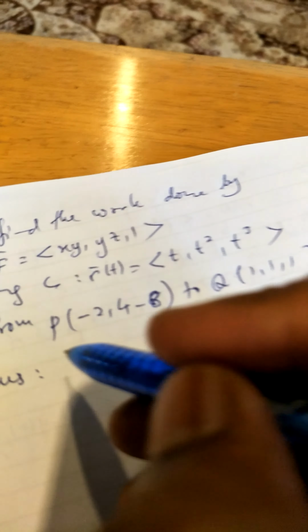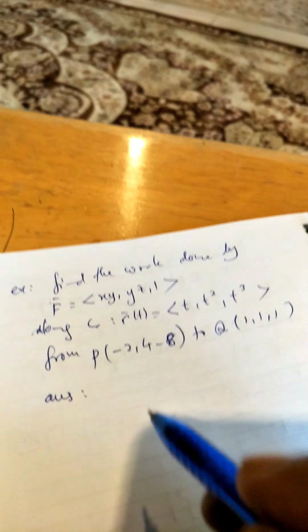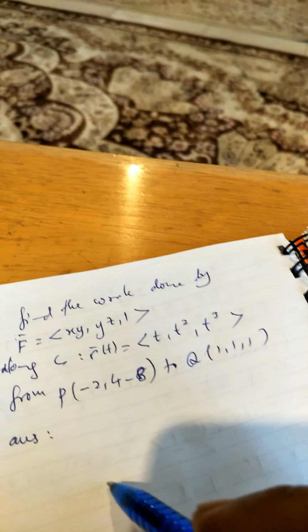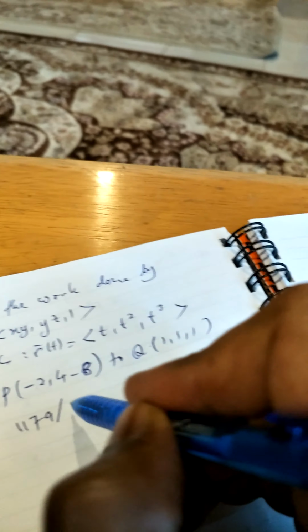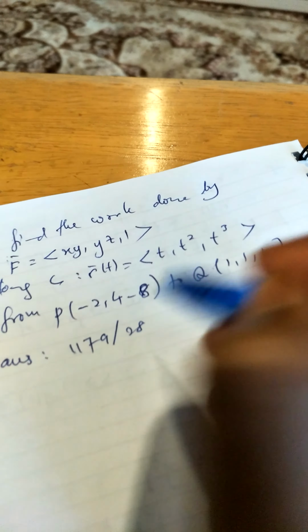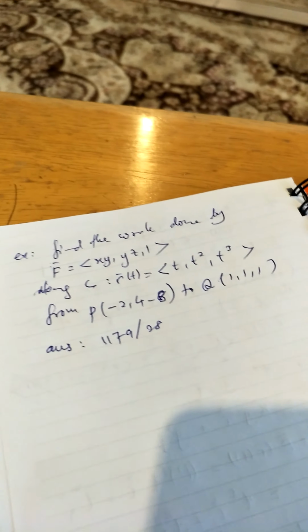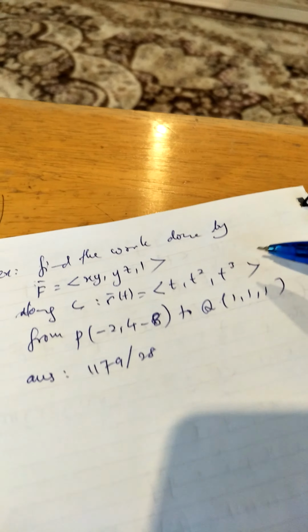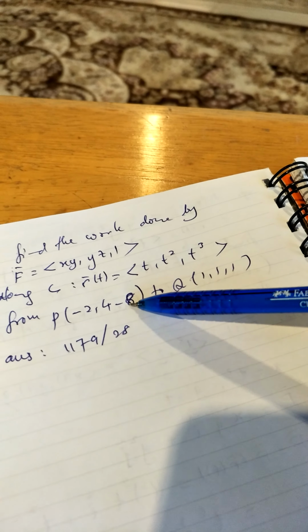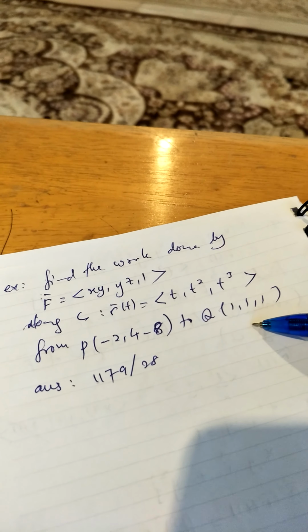Okay, so the answer is 1179 over 28. Can you read that? Find the work done by F given by that, along C given by that, from P to Q.